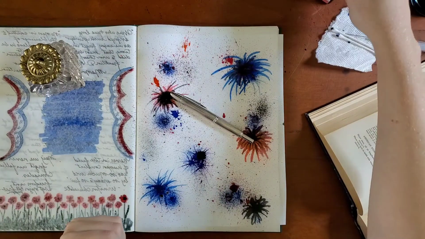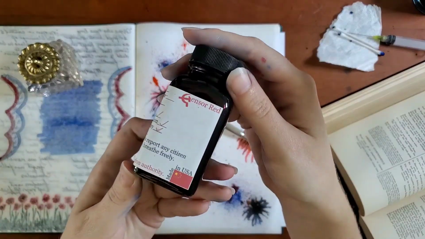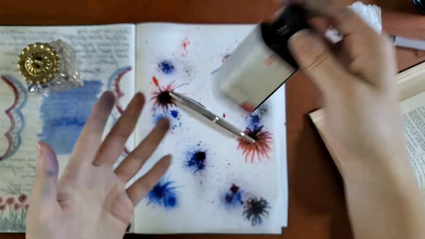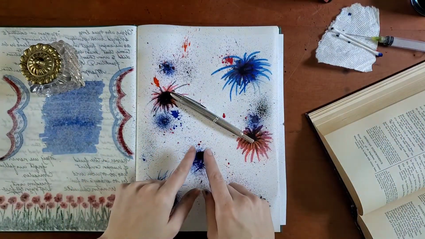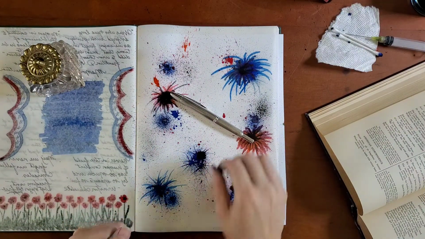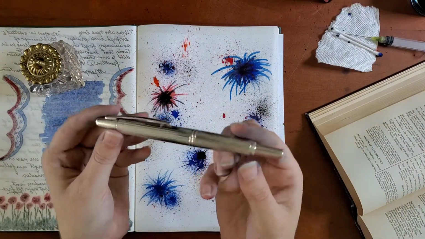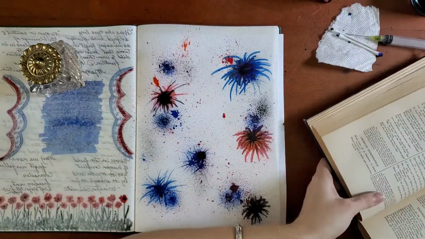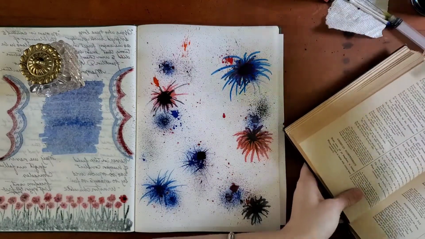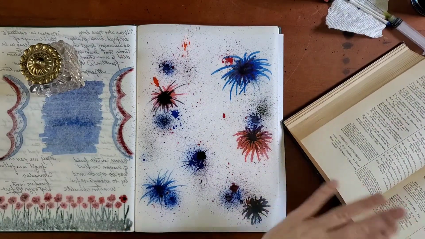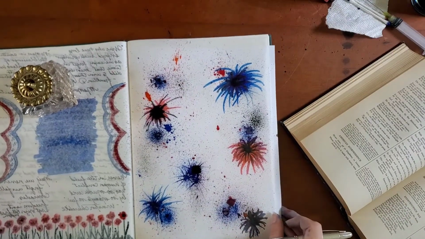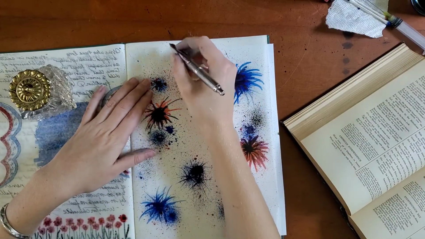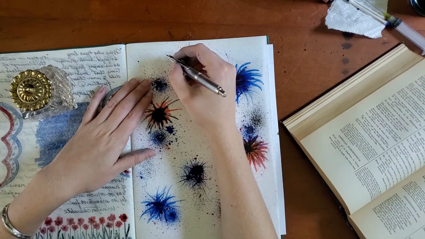While I was waiting for the background fireworks to dry, I filled my vanishing point with the Censor Red. So I've actually never put a colored ink in the vanishing point before. It's always been some kind of black ink. So this is going to be really interesting for me to try. And I will go ahead and get started. So I've got my poem. Just shove things out of the way. Hopefully I'll be able to see it. Poem title is The 4th of July.